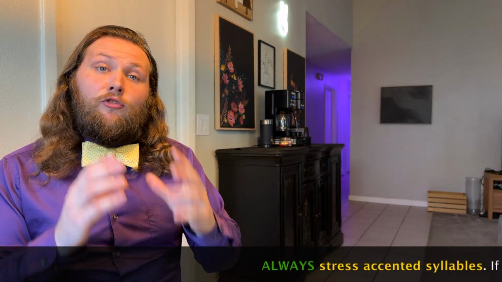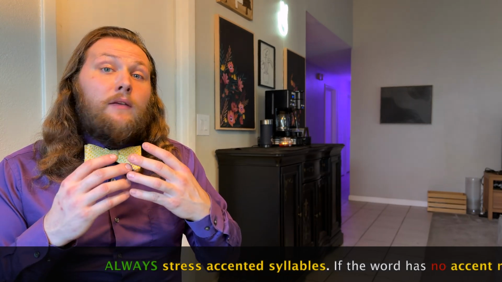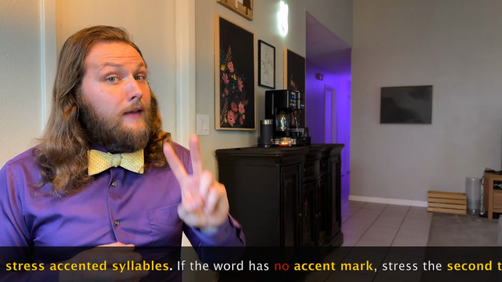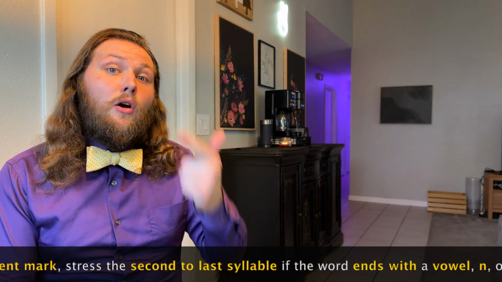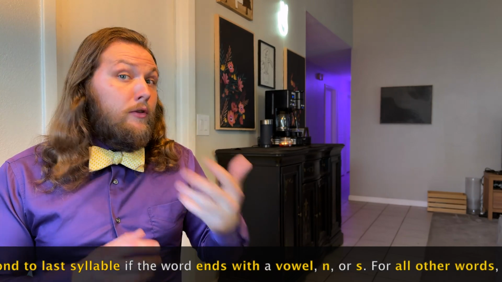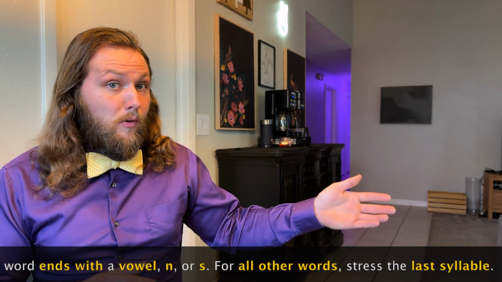Okay, now let's talk about pronunciation and accent marks. All words in Spanish have only one syllable that's stressed. Whenever a word has an accent mark, always stress it there. When a word has no accent mark, stress the second to last syllable for all words ending with a vowel, N, or S. For all other words, stress the last syllable.